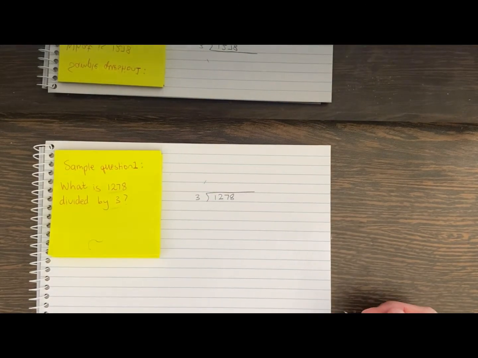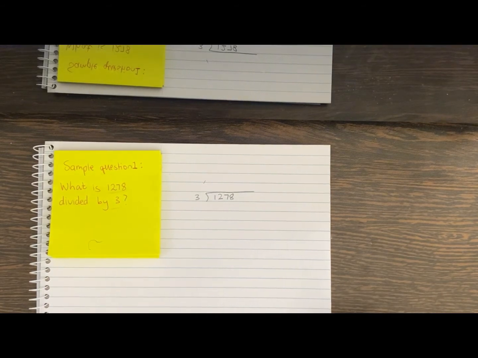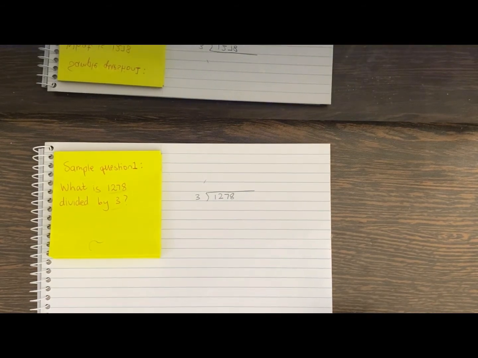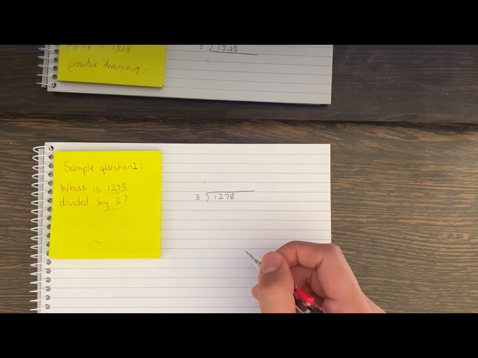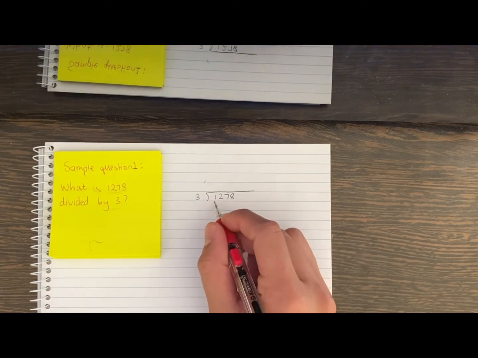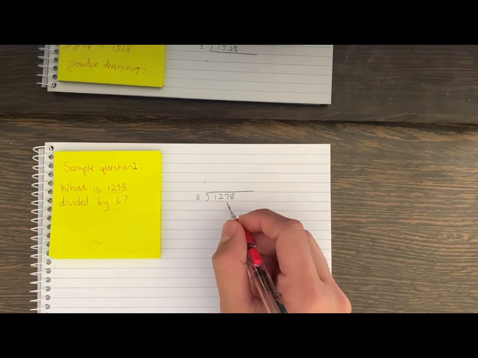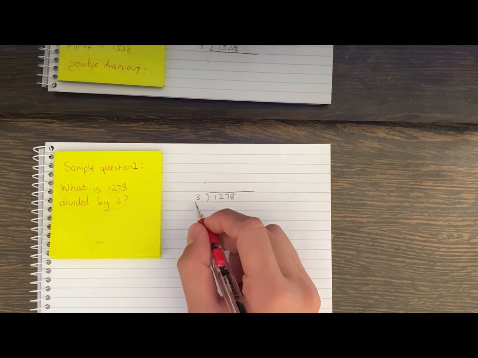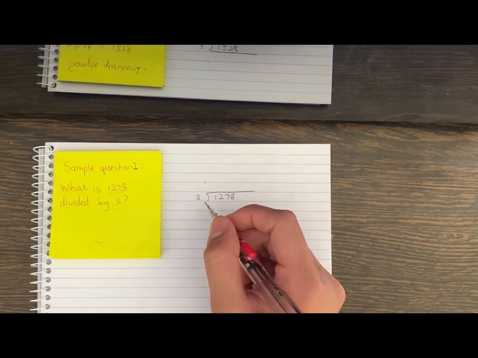Now the next part, I'm just going to introduce the terminology. Now this may or may not be important depending on what year level you are. It just depends on whether you get tested on that. But pretty much the number to be divided is called the dividend, and that's usually the bigger number over here, 1278. And the number which divides the other number is the divisor, usually the smaller number.